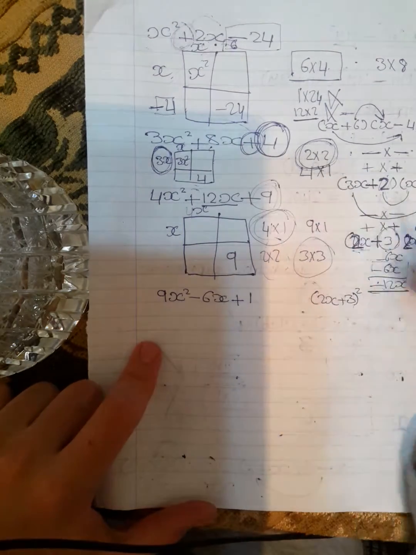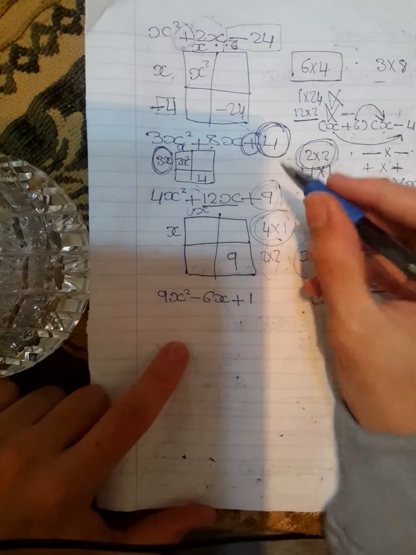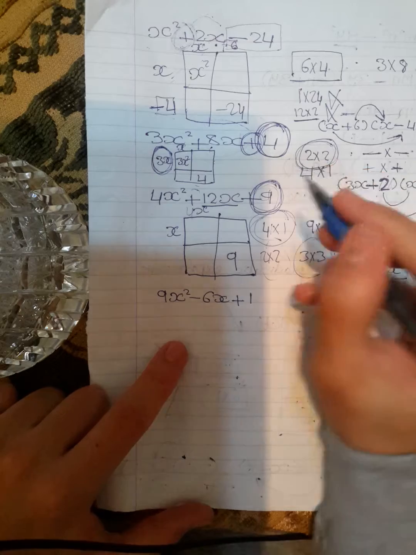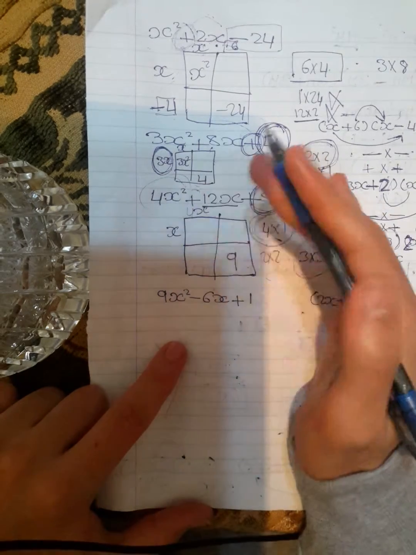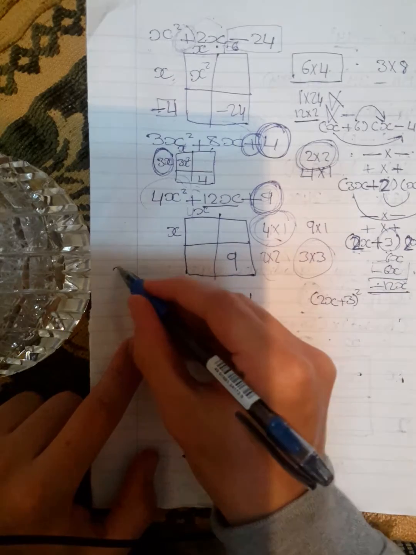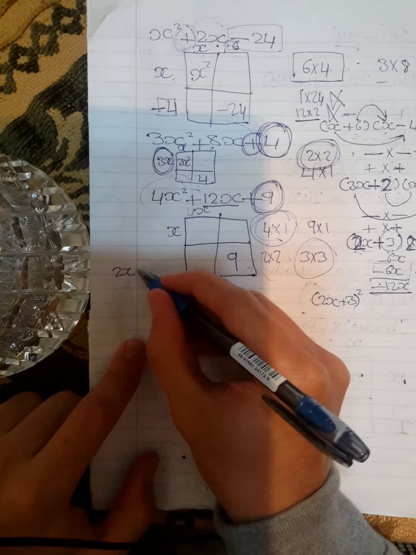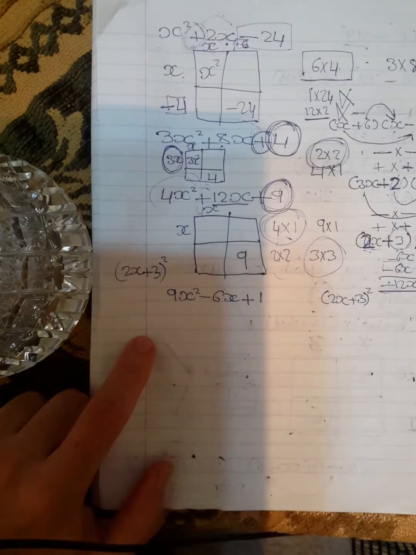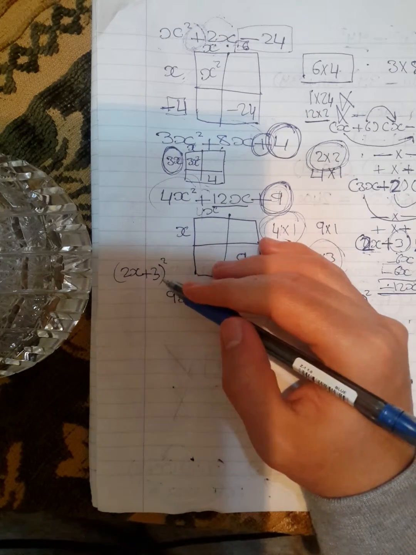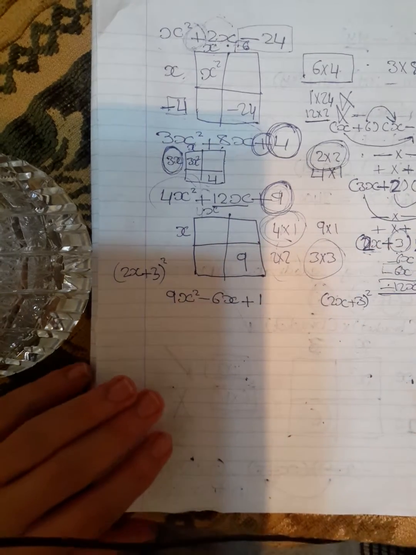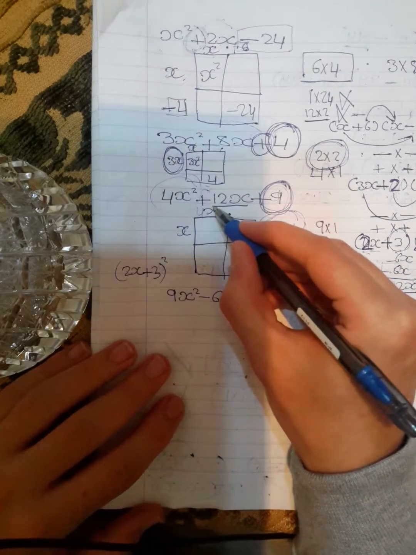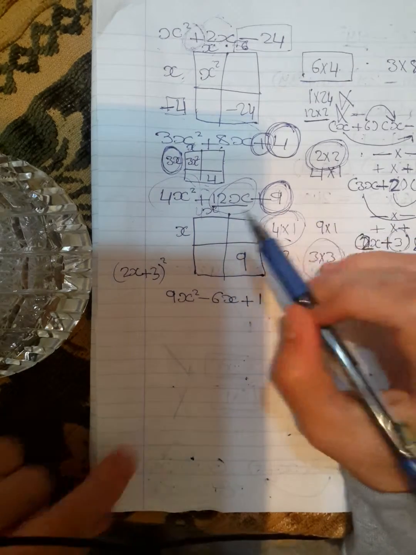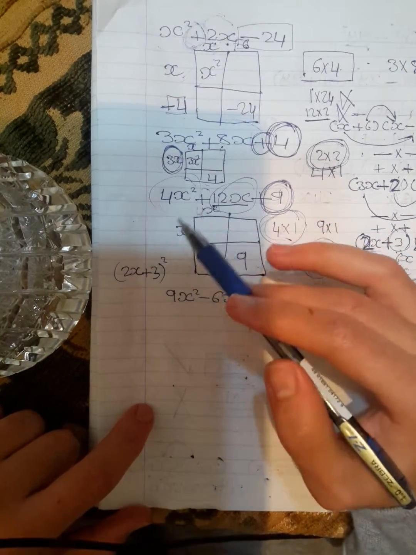So check this out. You just check that this term is a power of 2, and this term is something power of 2, so that is 2x, plus 3. The middle term helps you to identify that this is an expansion of a power of 2.